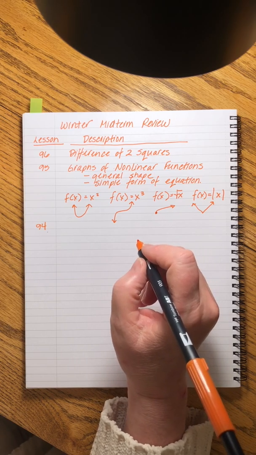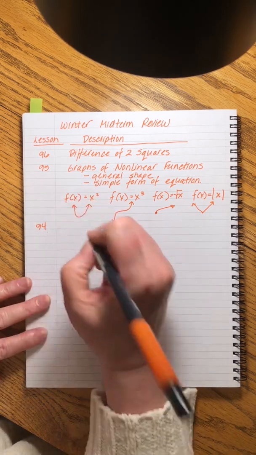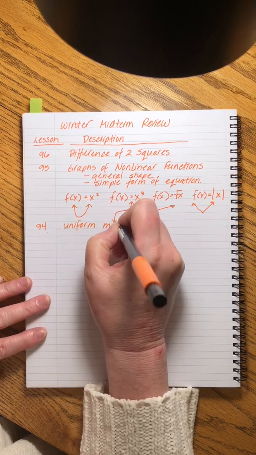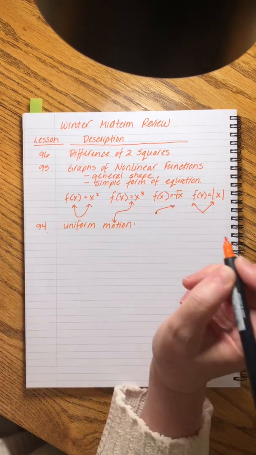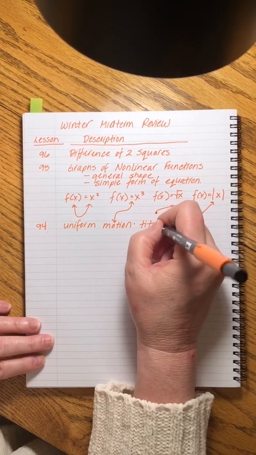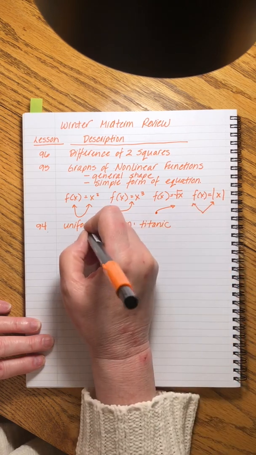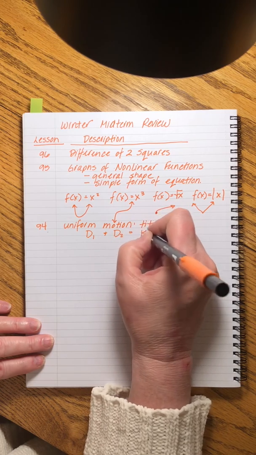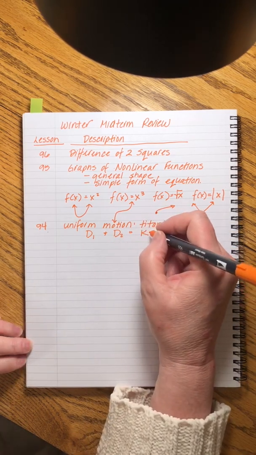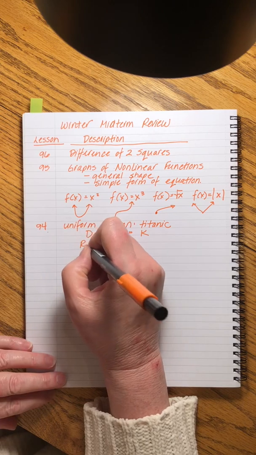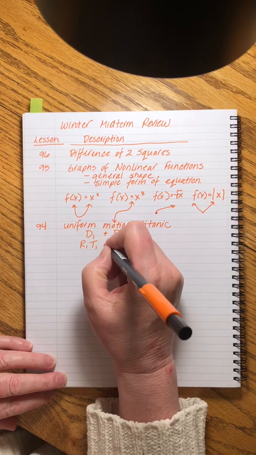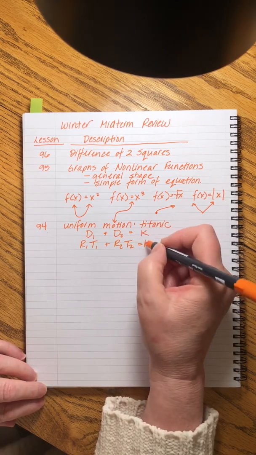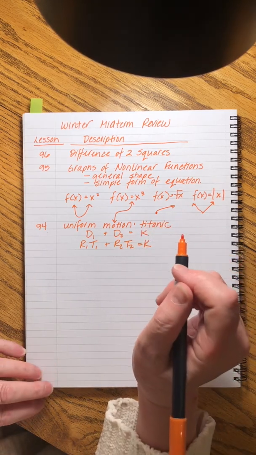Oh, yes. Uniform motion. Titanic style. The basic equation here is D1 plus D2 equals K, where K is a constant that means the total trip. And then you need to be able to take this and change it into this. John uses N sometimes in the book. I use a K. It makes no difference.